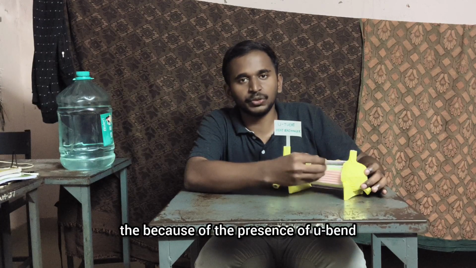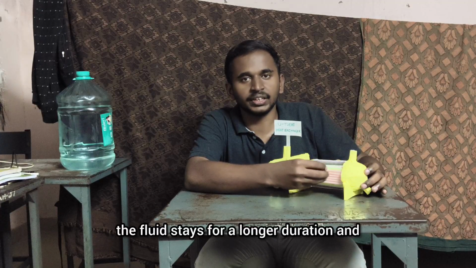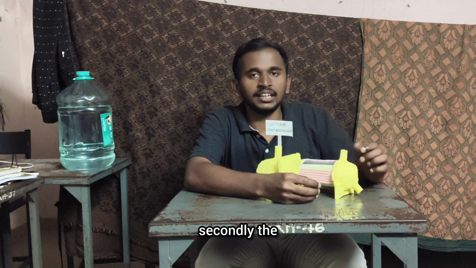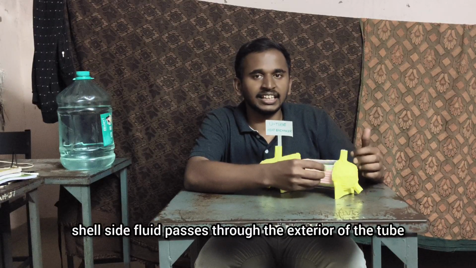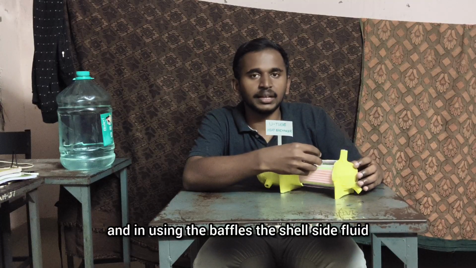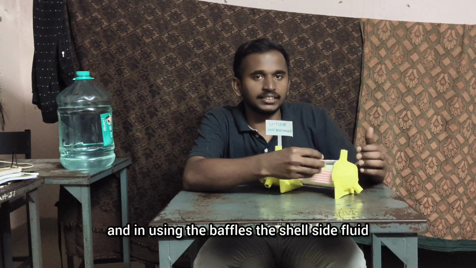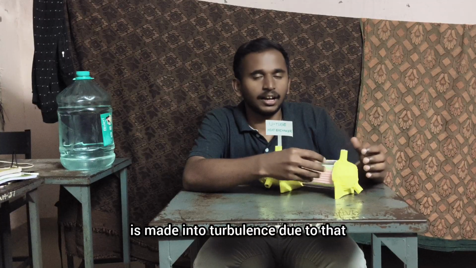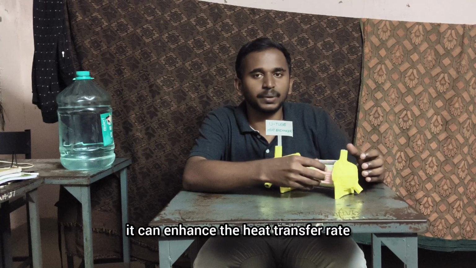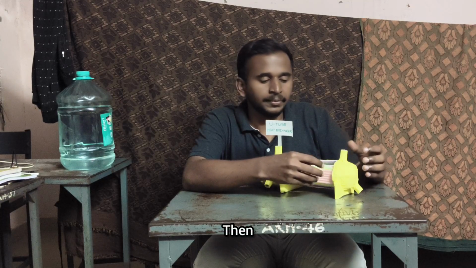Because of the presence of the U-bend, the fluid stays for a longer duration. Secondly, the shell side fluid passes through the exterior of the tube, and using the baffles, the shell side fluid is made into turbulence. Due to that, it can enhance the heat transfer rate.